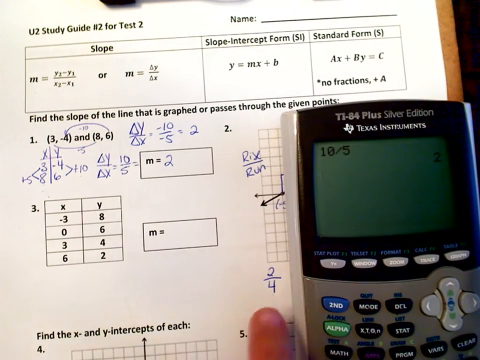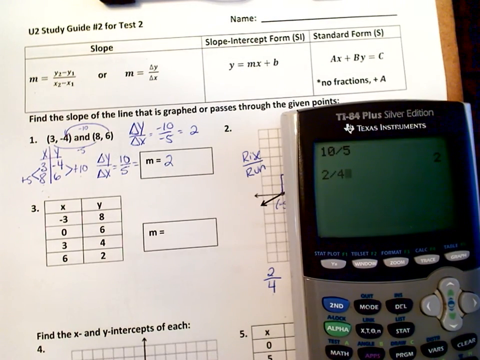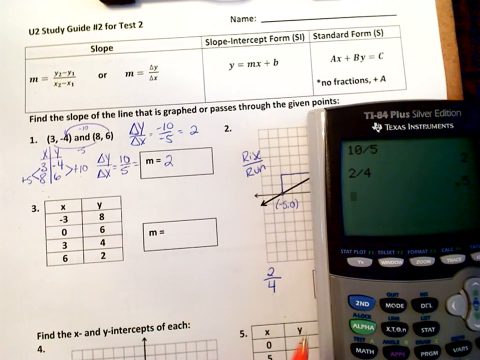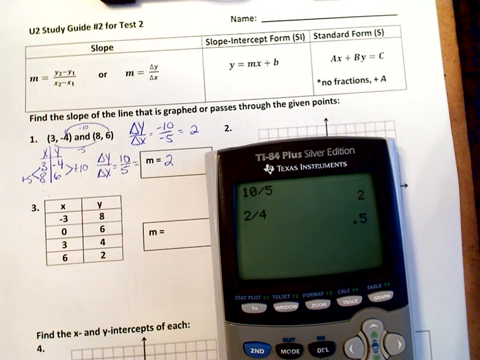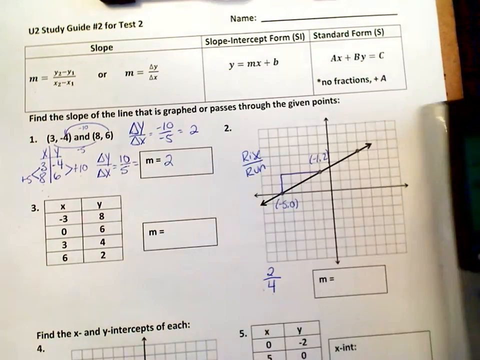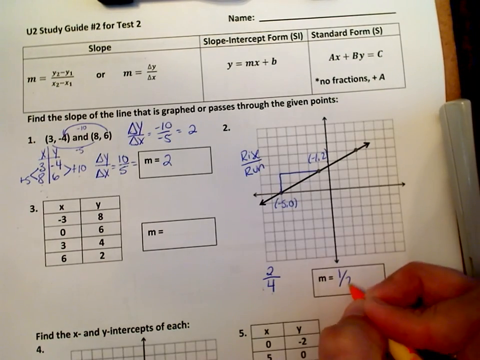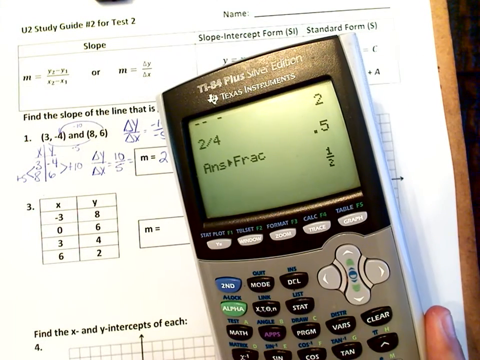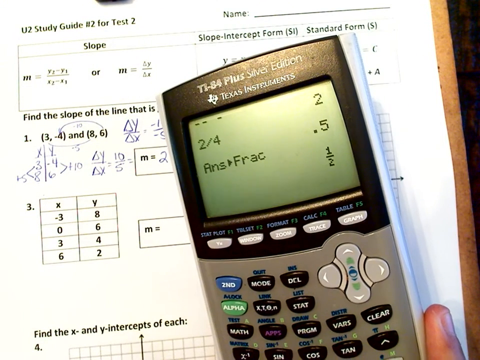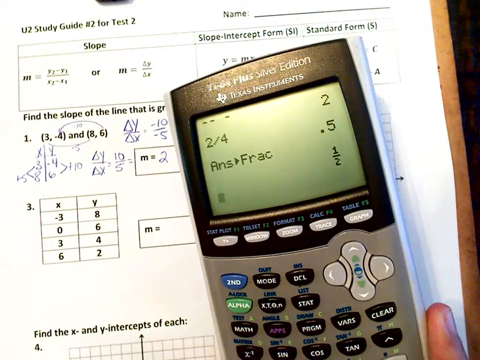Again, plug that in your calculator, because a lot of you will say that that is 2. That is not 2. When you plug that in your calculator, you get 0.5, and when you hit math, enter, that's a half. So our answer is 1 over 2. Okay, you see that? So if you're unsure, just plug it in your calculator.